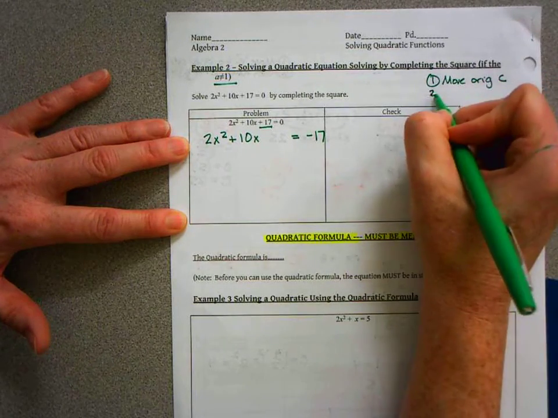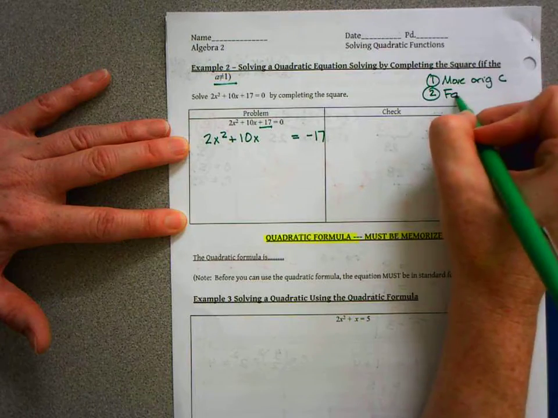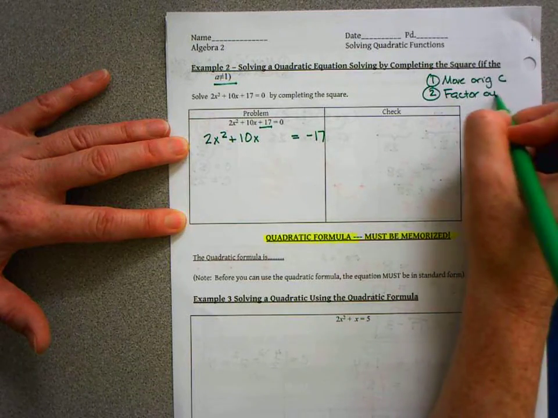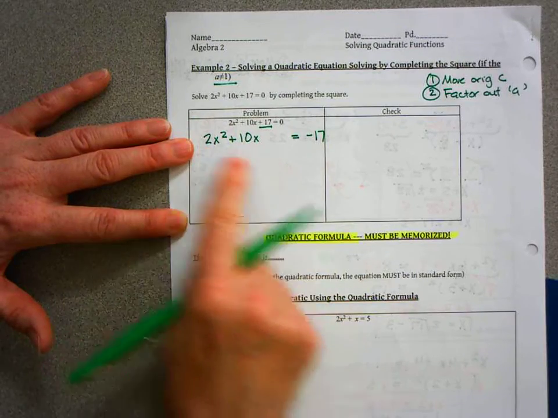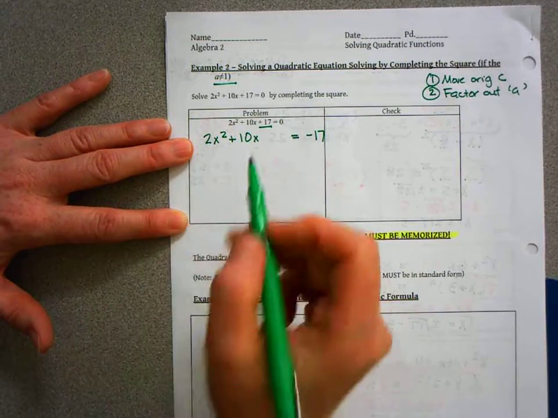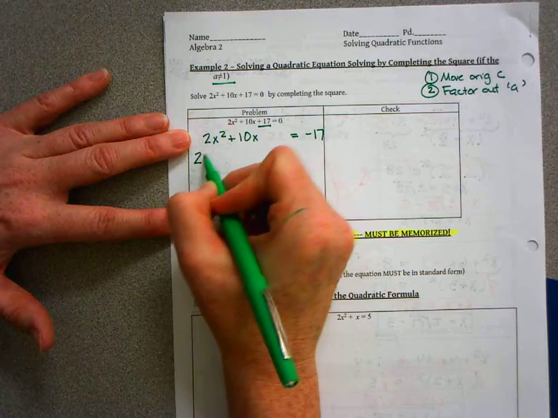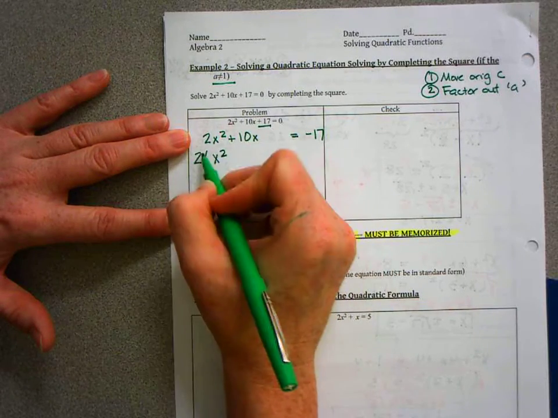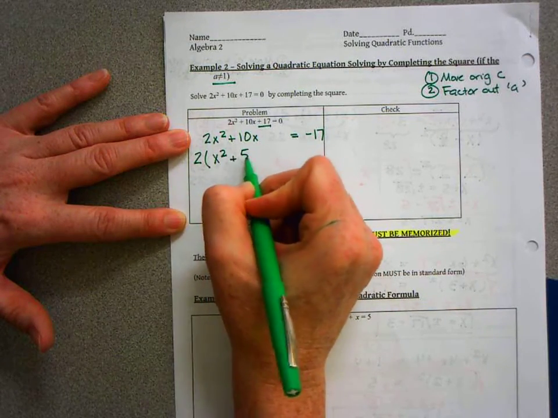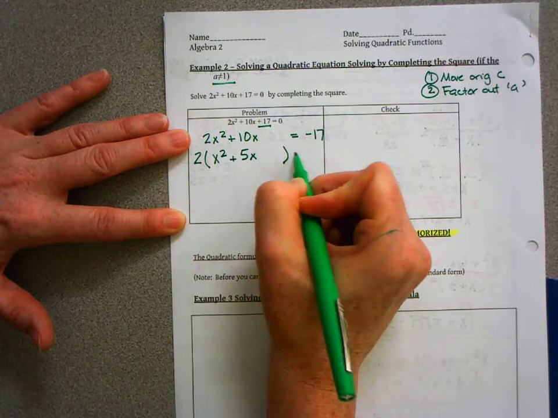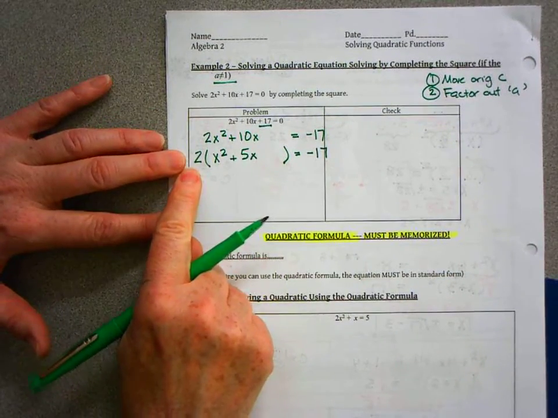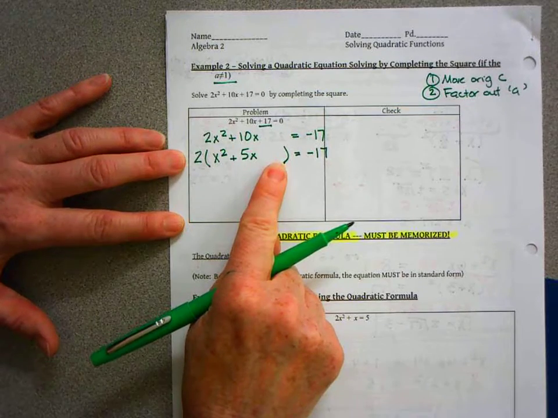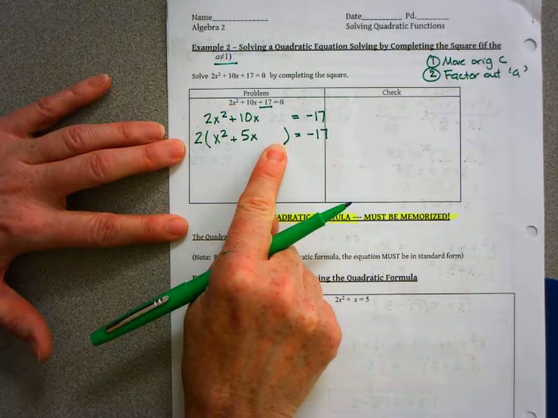The next step is going to be factor out. We don't want this 2. To get our binomial squared, we can't have a 2 here. So we're going to factor it out. 2 times x squared plus 5x, leave a space, equals negative 17. Okay, so I'm factoring the 2 out. Now I'm going to account for it later, but there we go.